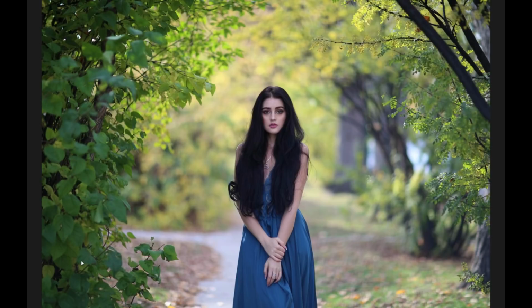This was shot around 5:30 p.m. It was kind of cloudy, but the sun was peeking through just a little bit so you can see all of that light behind her. This is the shot that I really like.